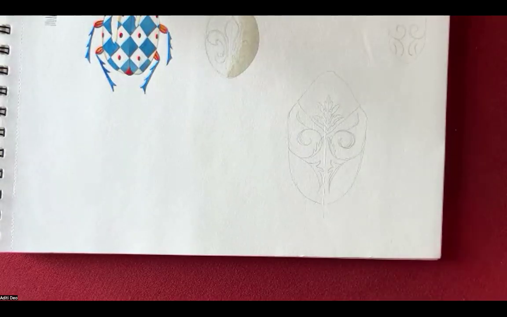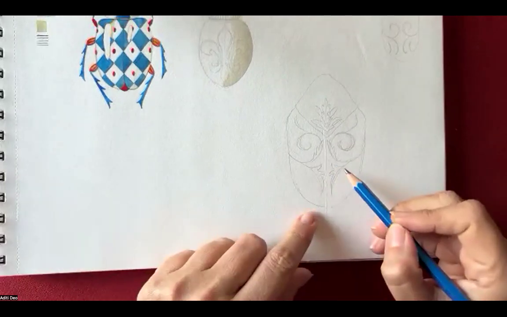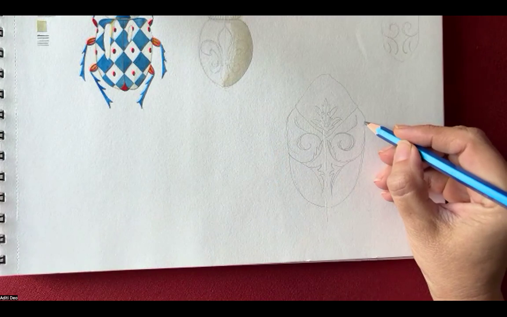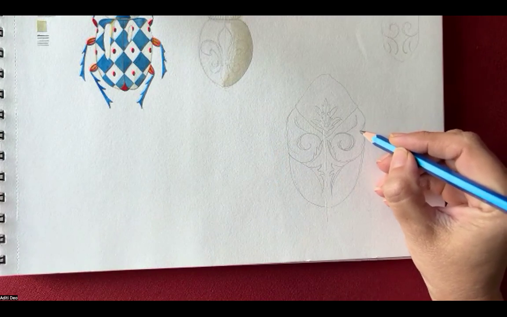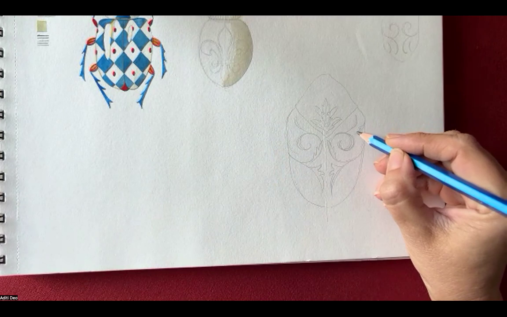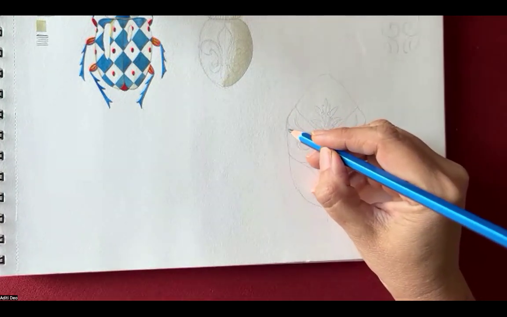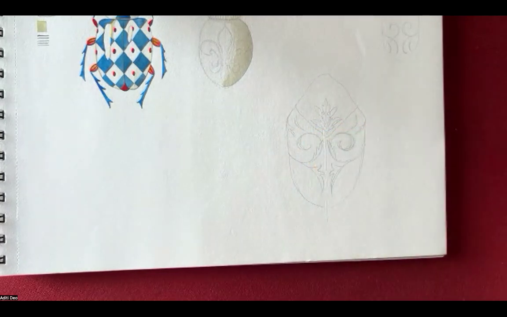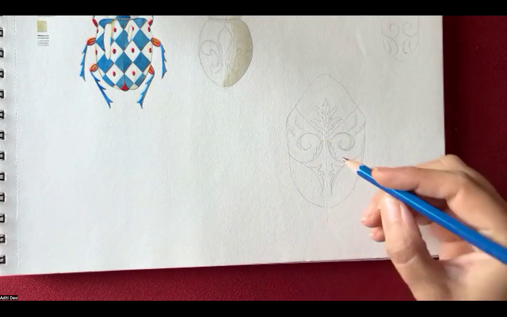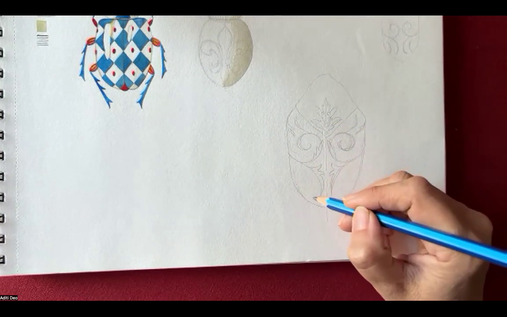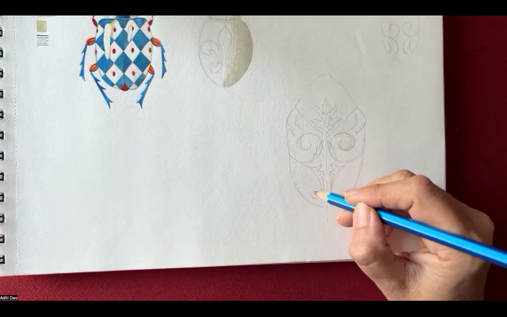Okay. So now we're getting closer to the bug's design itself. We can also throw in a few leaf patterns from here. And this itself, maybe we can curl upward a little bit.